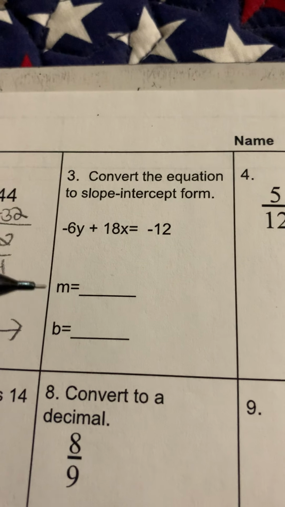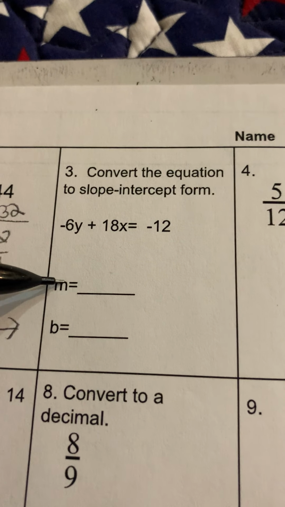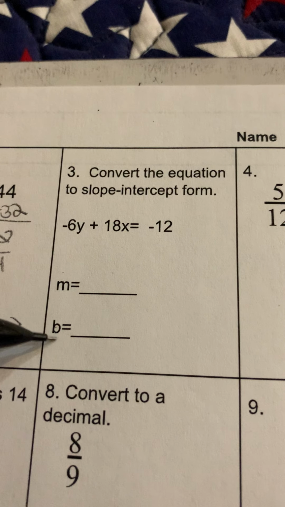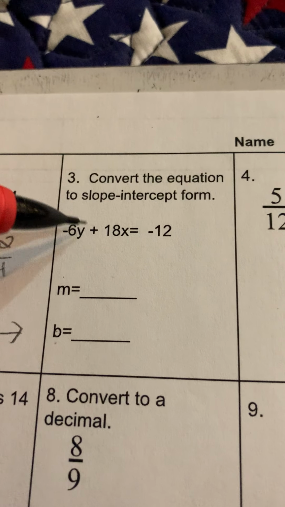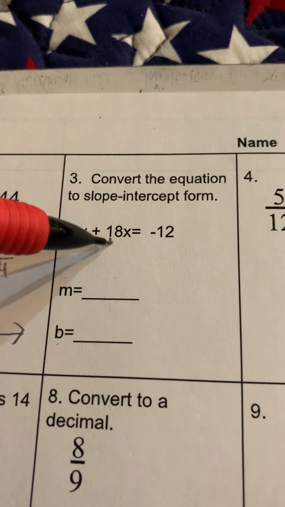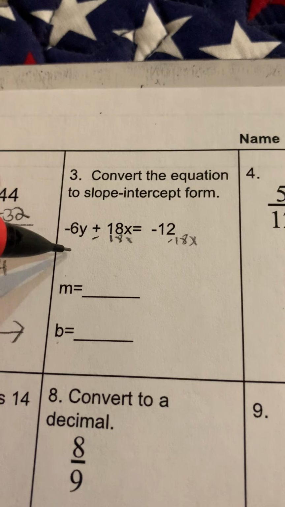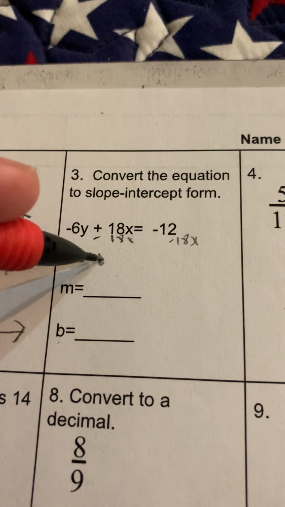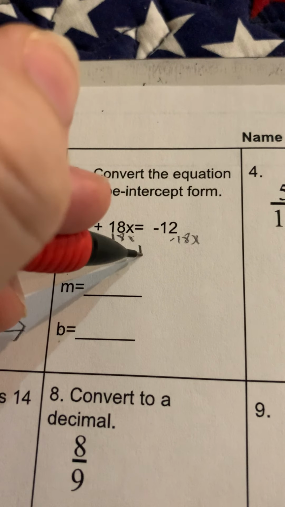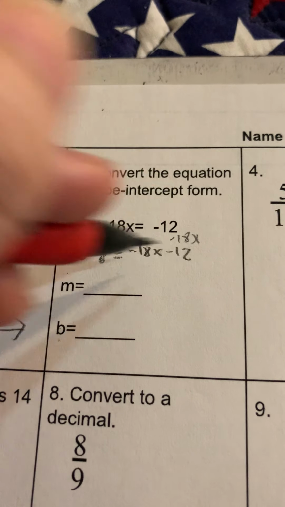For this, putting it into slope-intercept form and then identifying the m and the b, okay, you have to isolate the y term. So I'm going to subtract 18x from both sides. I now have negative 6y equals negative 18x minus 12.